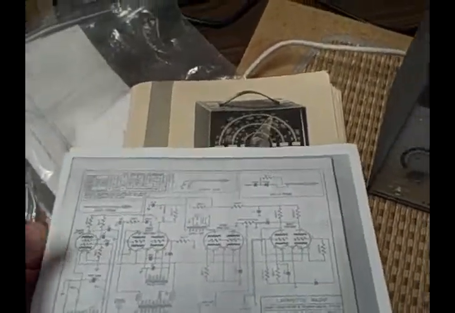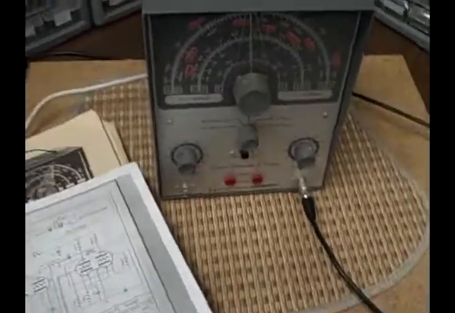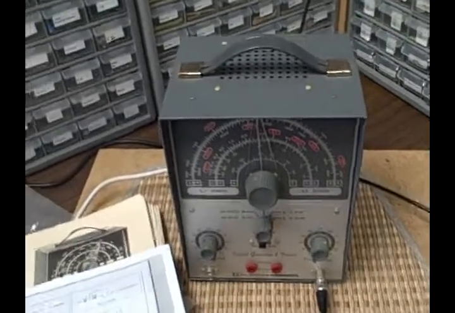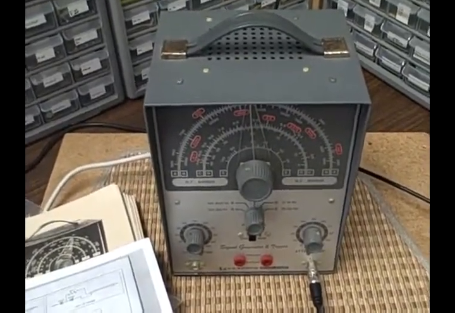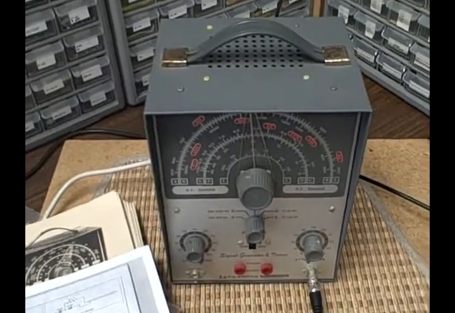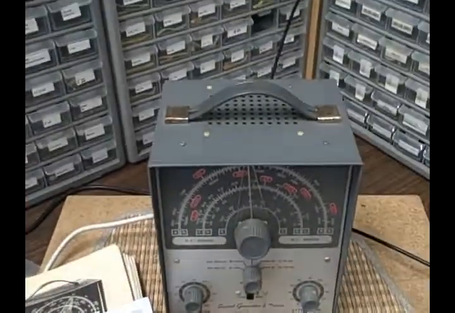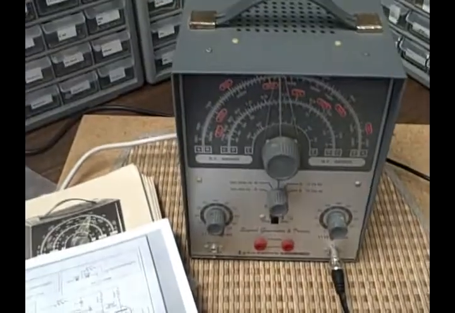And then there's some supplementary diagrams that I included in here as well. Yes, it's not a precision bench piece of lab equipment. And it's certainly not going to be sold at that price.